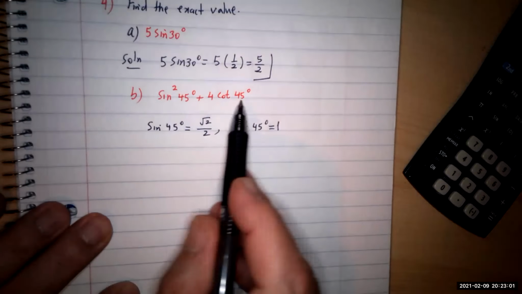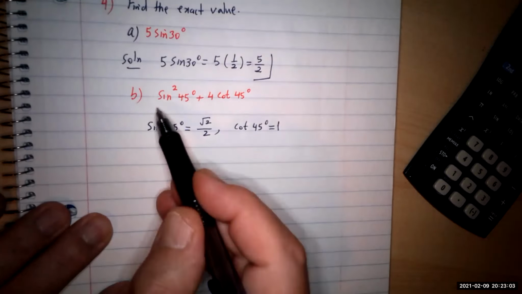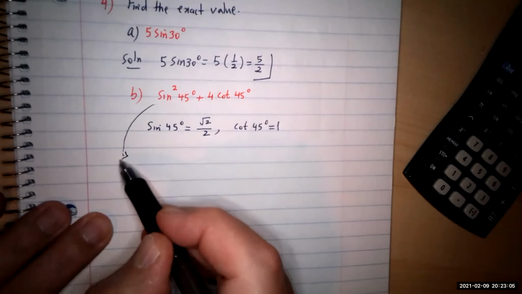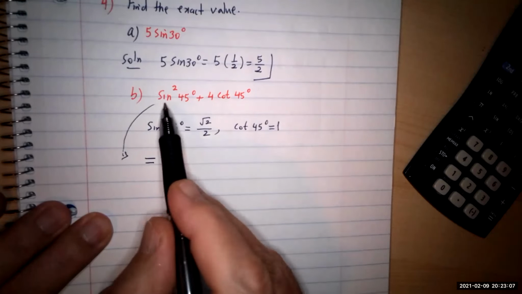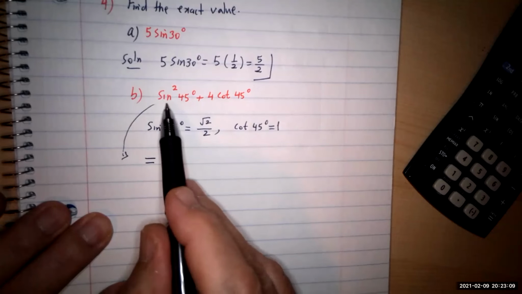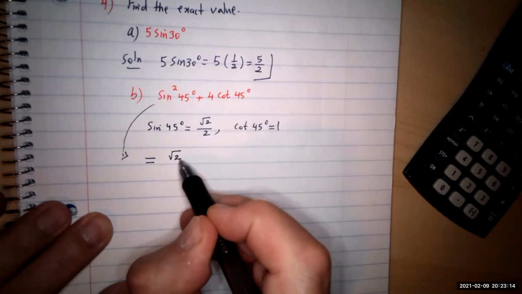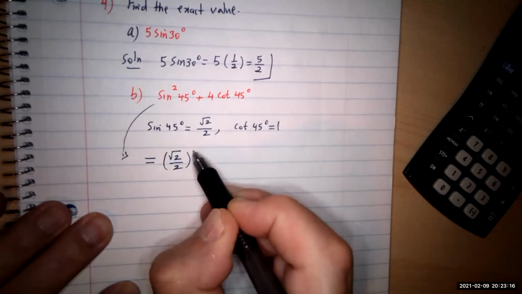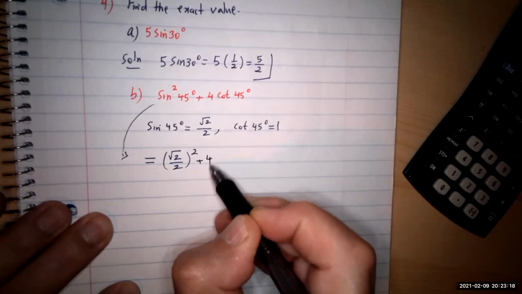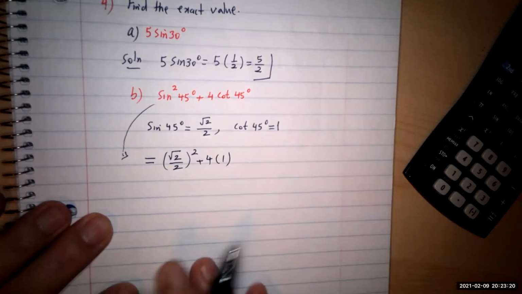So you are going to substitute. This is going to be equal to sine squared. You see, order of operations, sine first, then you square it. So it's going to be radical 2 over 2 all squared, plus 4 times the cotangent, times 1.